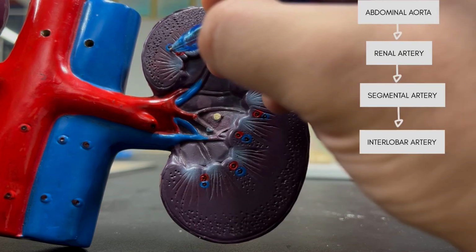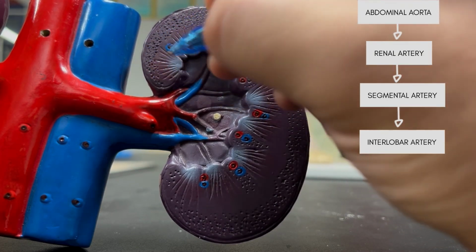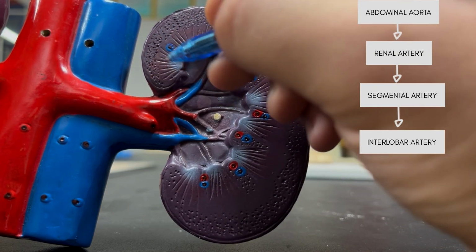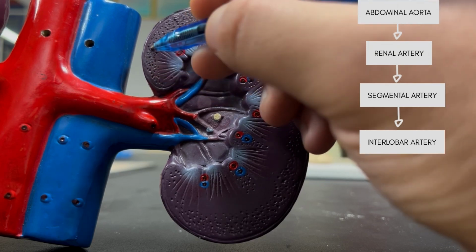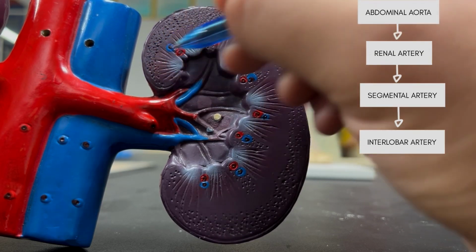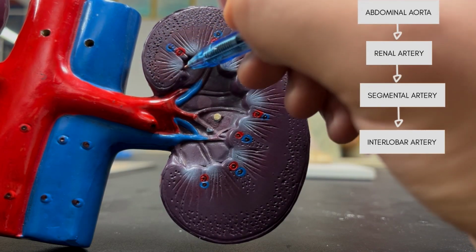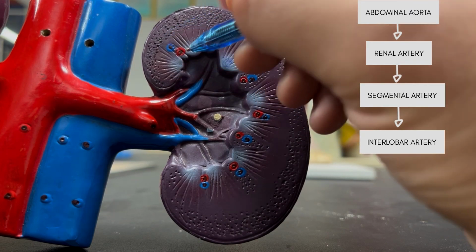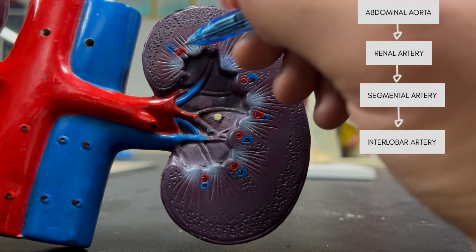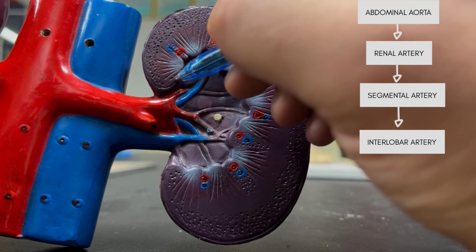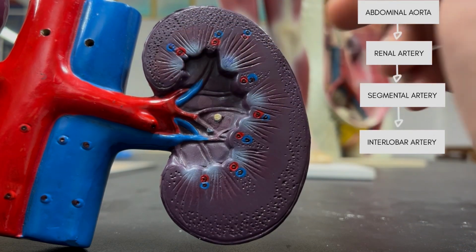Actually, this is one lobe of the kidney, one pyramid and the cortical tissue around it. This is called one lobe. This is another lobe and this is another lobe. So the segmental artery will move in between these lobes. Thus it is called the interlobar arteries. It will be here, here, here.